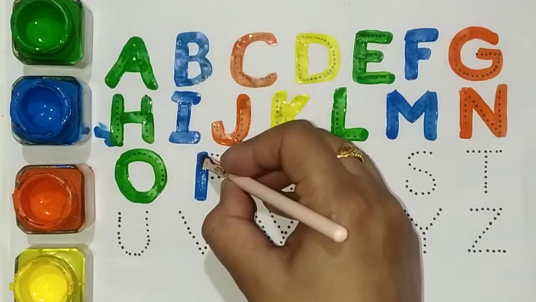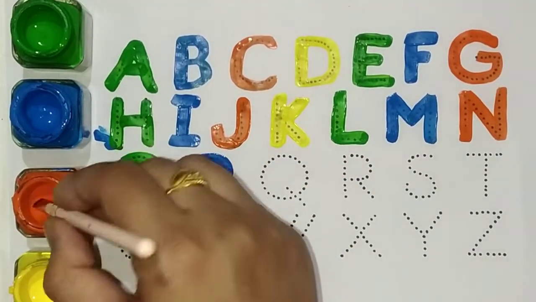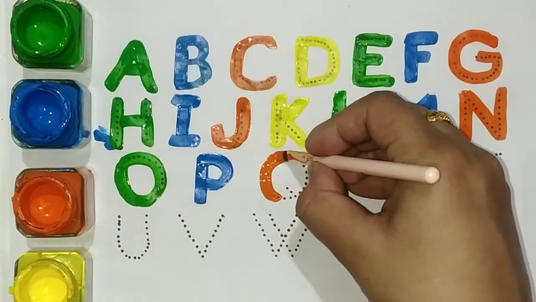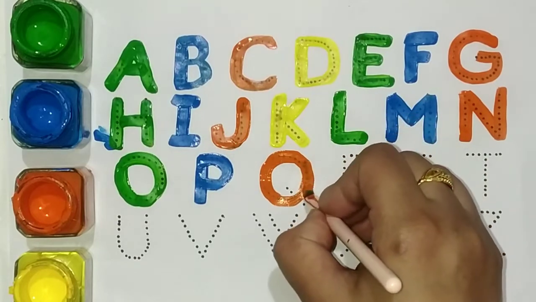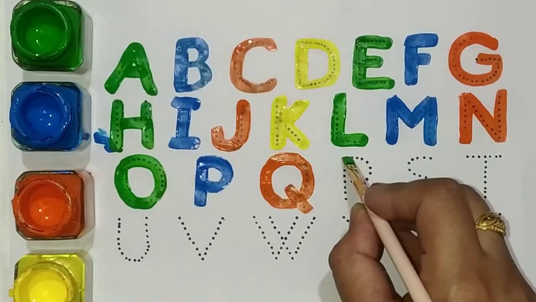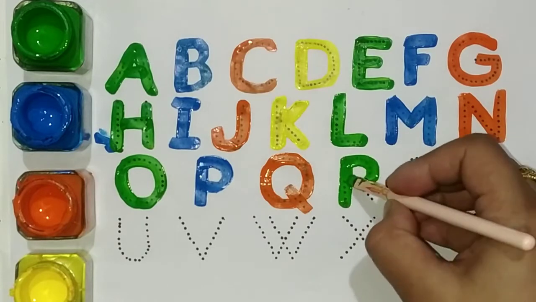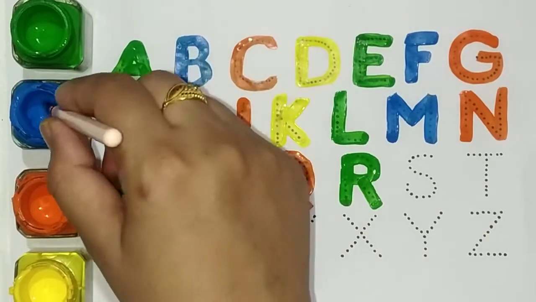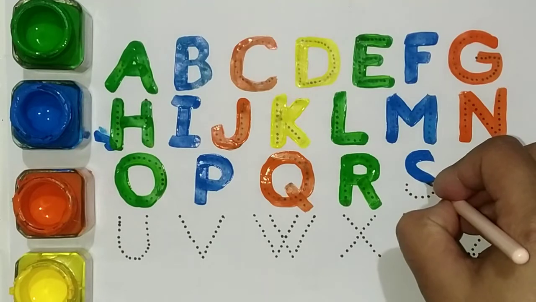Sky blue color P for peacock, P for peacock. Orange color Q for queen, Q for queen. Green color R for rose, R for rose. Sky blue color S for sun, S for sun.